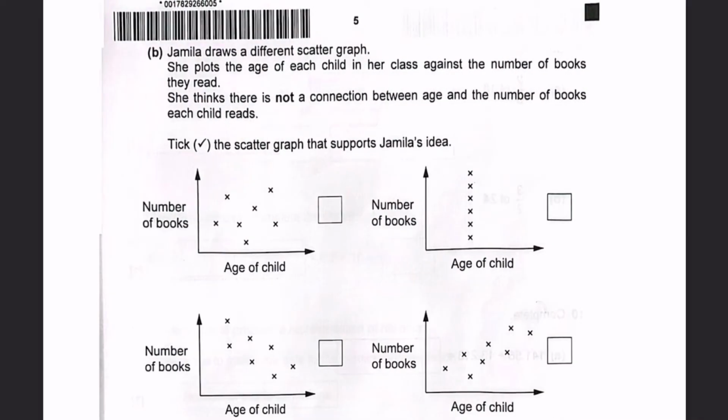Jamila draws a different scatter graph. She plots the age of each child in the class against the number of books they read. She thinks there's not a connection between the age and the number of books each child reads. Tick the scatter graph that supports Jamila's idea.